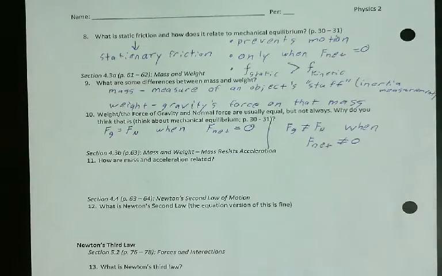Good. Number 11. Let's see. Scott, do you have number 11? Nope. Let's see. Who's got 11? Franchette, you got 11? Ben. John's got it again. All right. What do you got for 11?